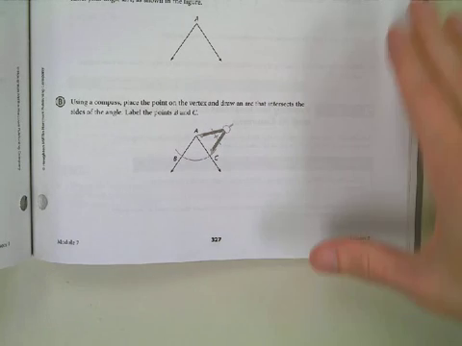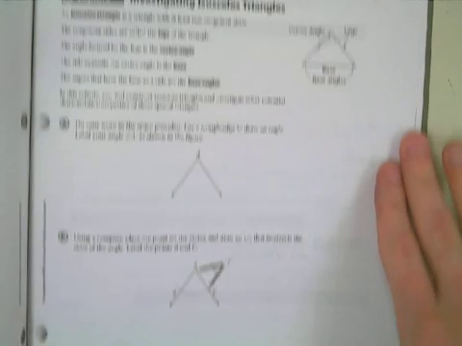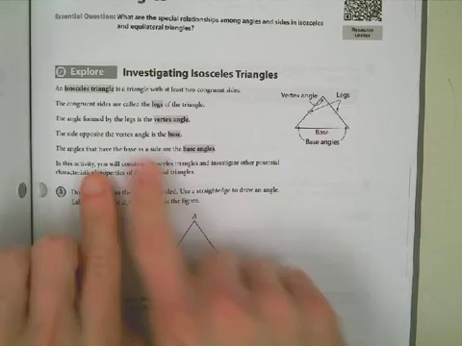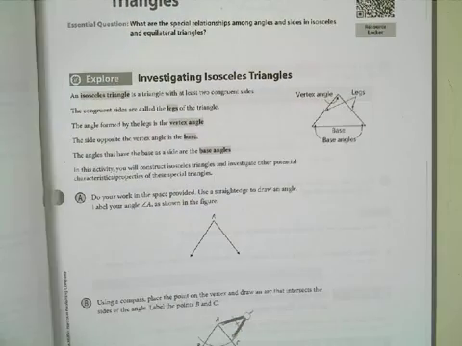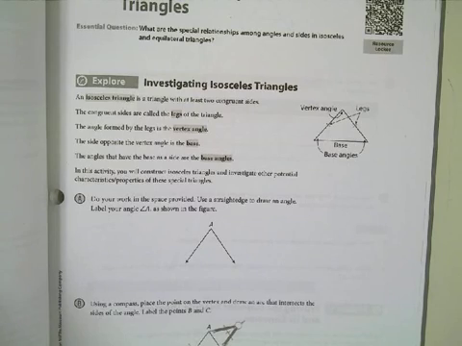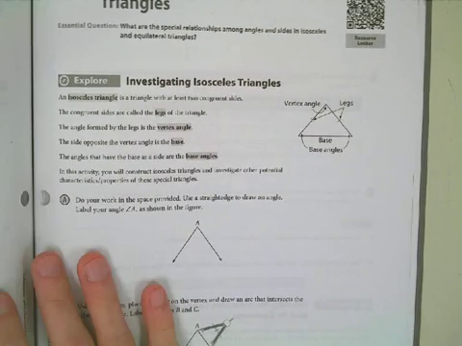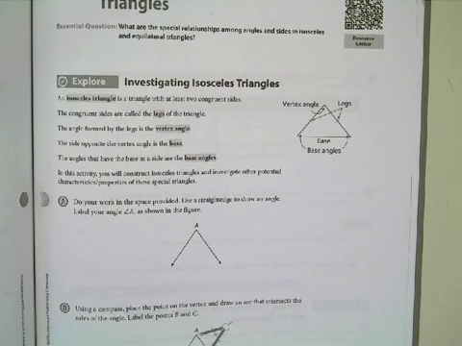Okay? So today, like I said, isosceles and equilateral triangles are what we're going to talk about. Let me refresh our memory a little bit about the isosceles triangle vocabulary, because there are special parts of an isosceles triangle. So first of all, what makes an isosceles triangle isosceles?